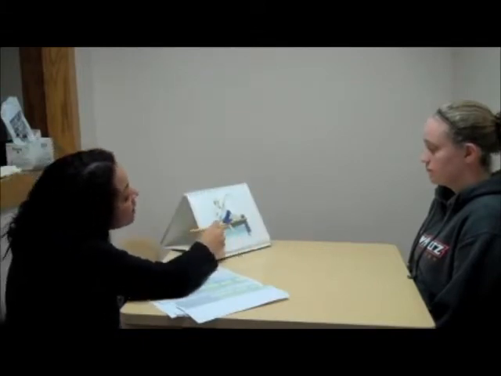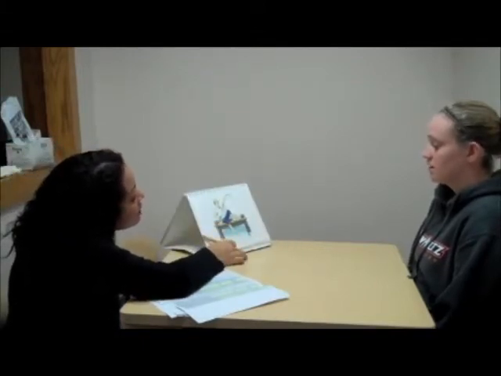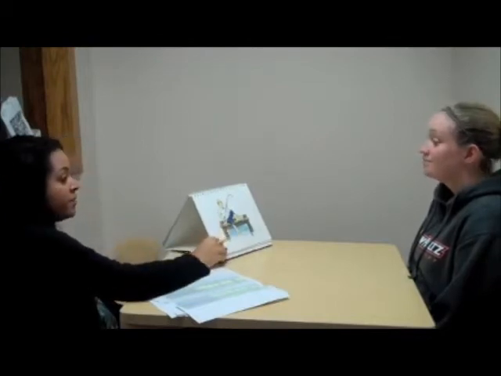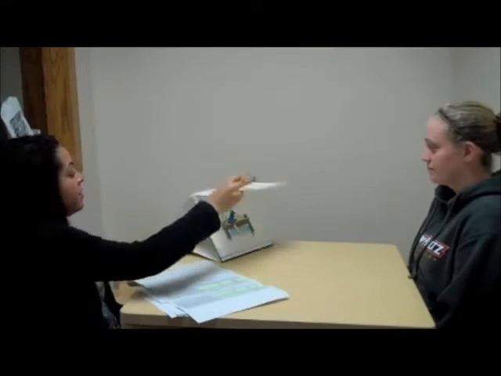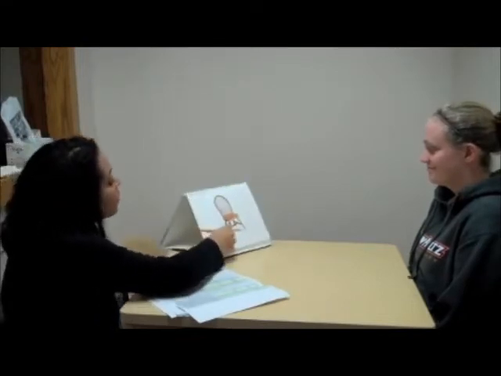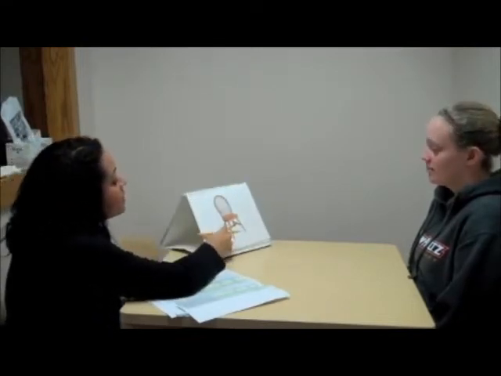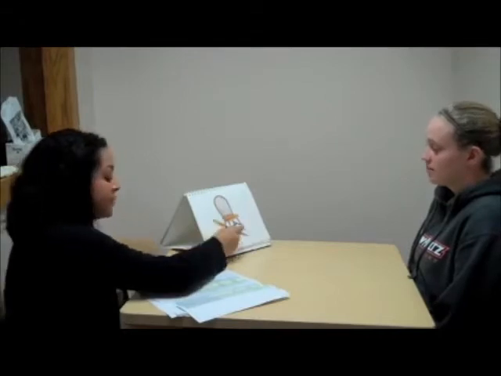What is the boy doing in the picture? Fishing. Have you ever gone fishing before? Mm-hmm. Who do you go with? My dad. That's nice. I don't really like to fish. What's this? Chair. Say it for me one more time. Chair.